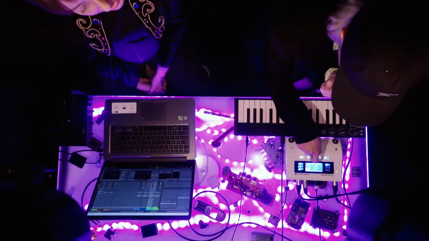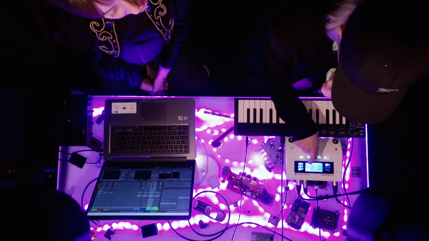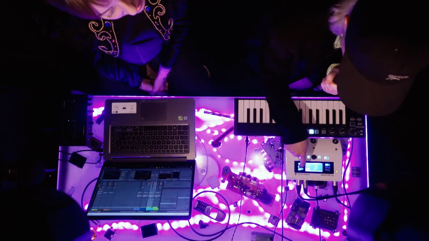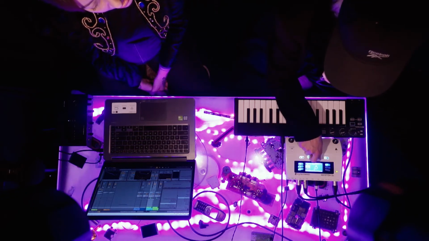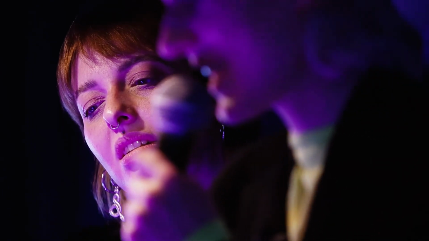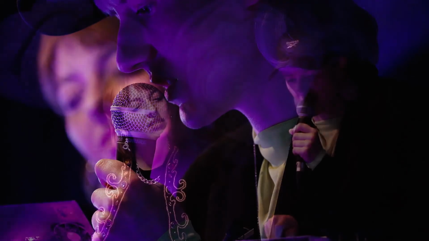And then with this tool, you can also change the tone of your voice, so you can make it sound a bit more sharp and high, or you can make it sound a bit lower and darker, like this. And yeah, this is how I work with my effect live, and also when I record my songs.